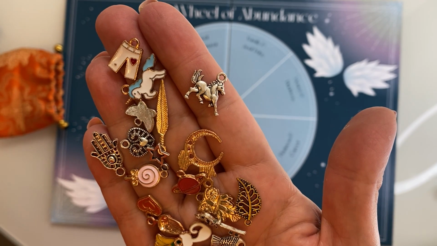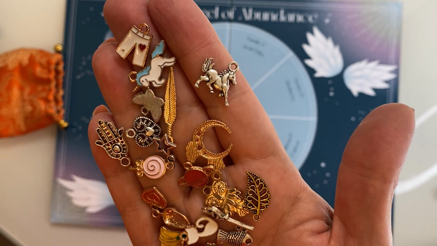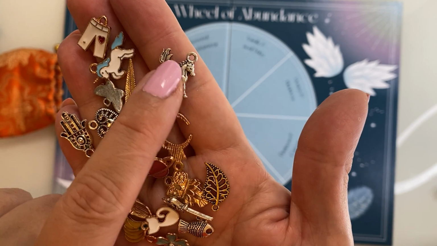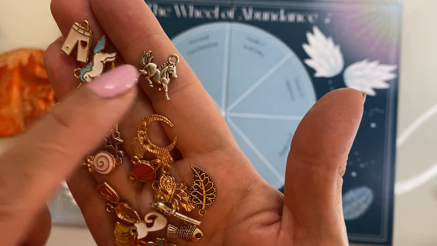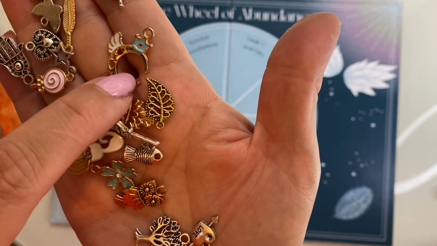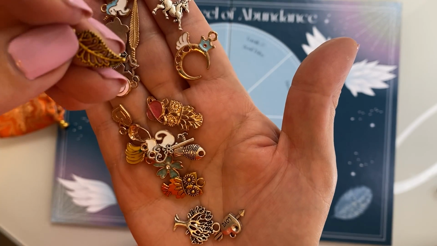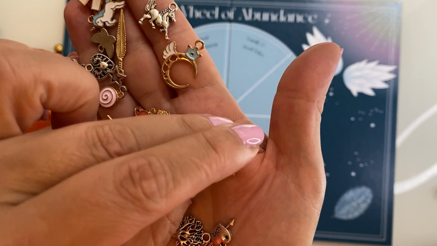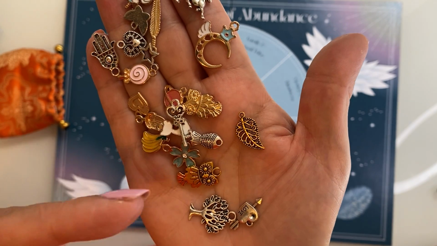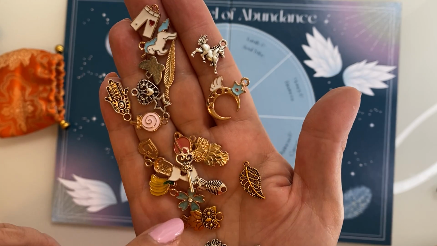Have a look online and type in the words, the spiritual meaning of, and then whatever that object is. So the spiritual meaning of a horse, the spiritual meaning of a crescent moon, it's got some little angel wings on that one, the spiritual meaning of a leaf. And then you can get some really interesting insights into what these different charms mean.